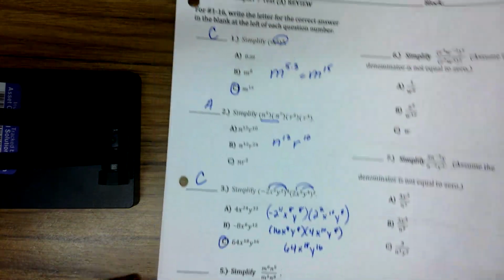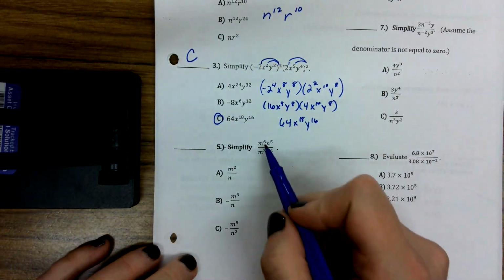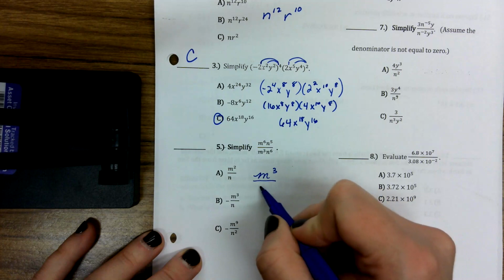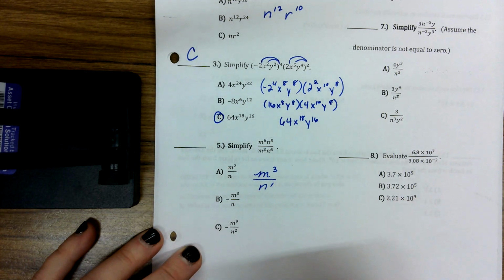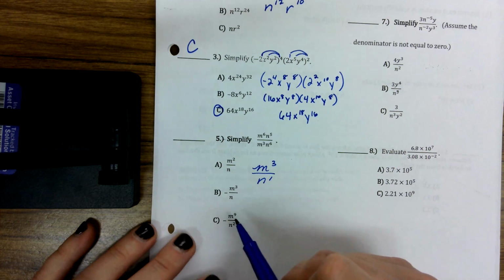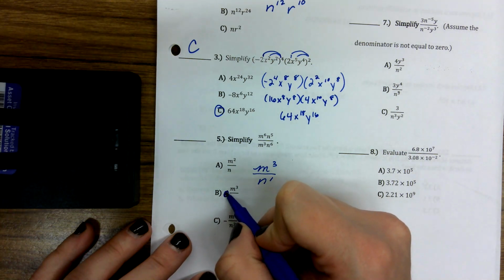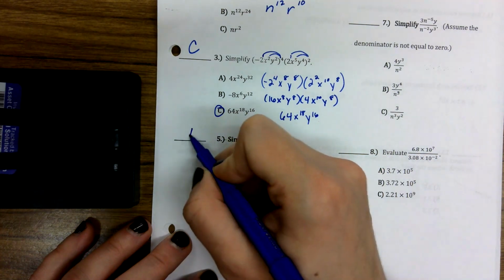The bottom one, I have 6 and then 3, so I have 3 on top. I have 6 and then 5. I have 1 on the bottom. I don't know why a negative is there, though. So we're just going to ignore that. That must be a typo. B.